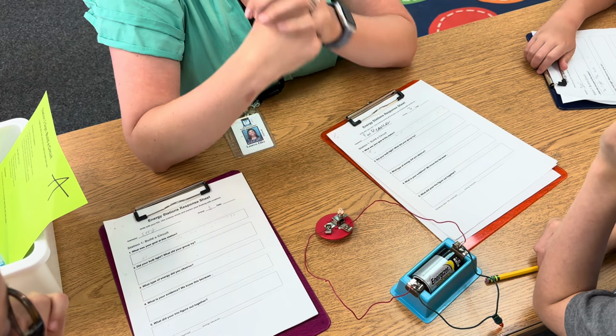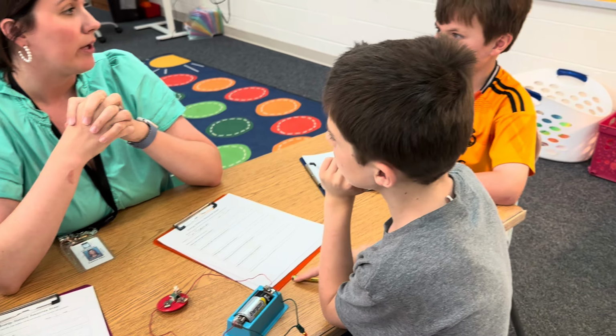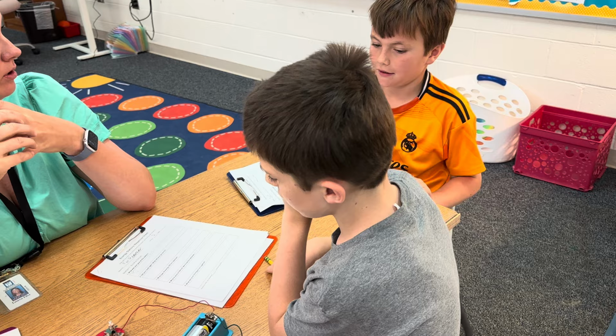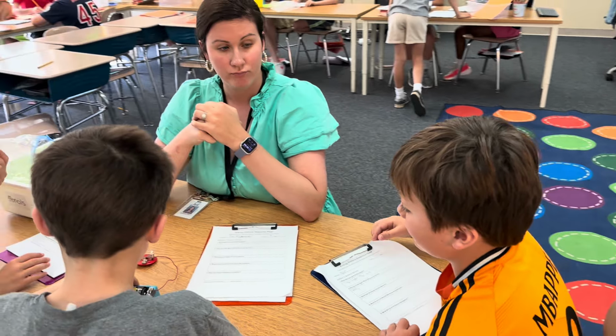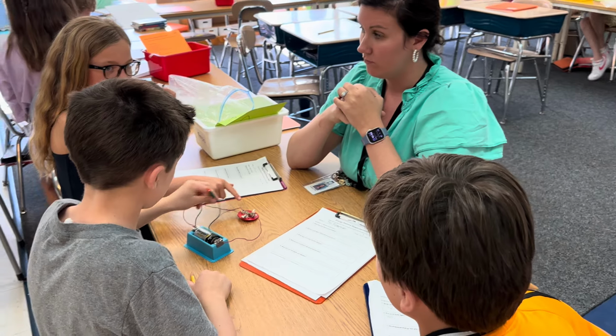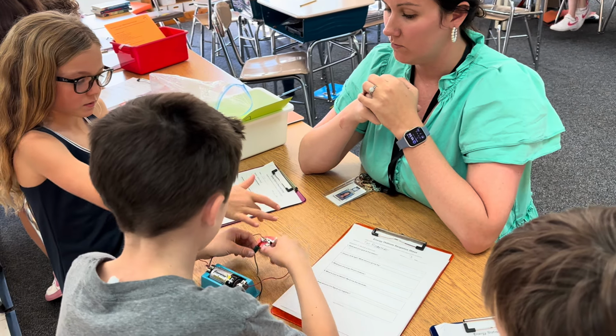So what type of energy is this? Would it be thermal, heat? Electric. Why? Because the battery has electricity in it. It makes the light light up. That helps us with that.